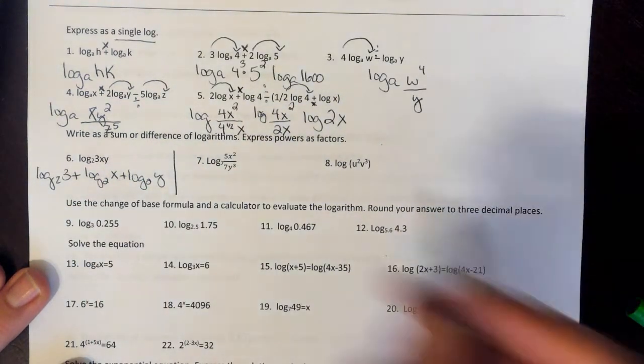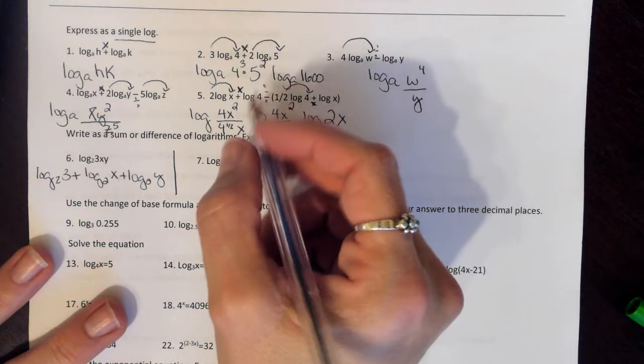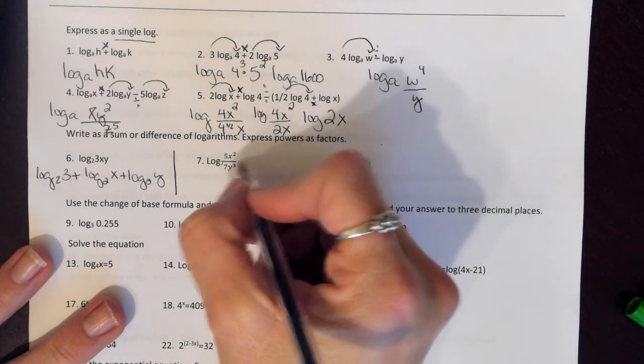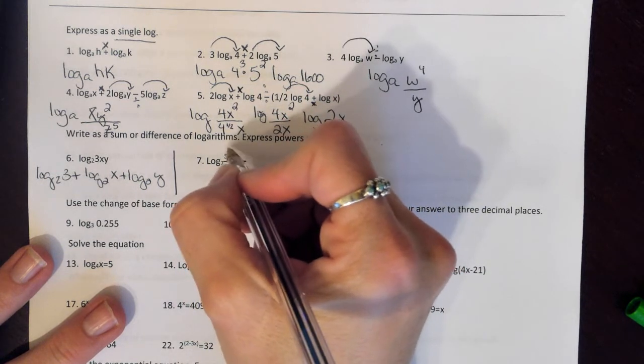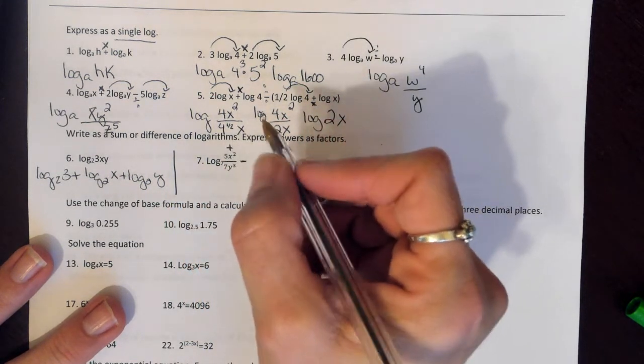And you're done. Number 7, I've got a division problem, so that's going to tell me that I'm going to use subtraction. I'm multiplying these two, so that's going to be an addition.